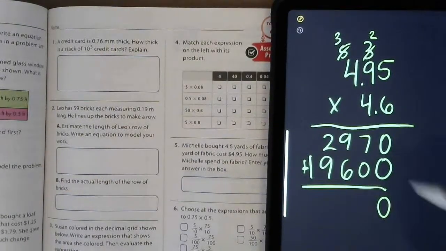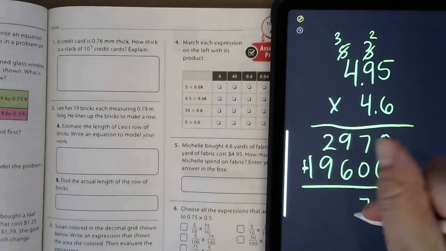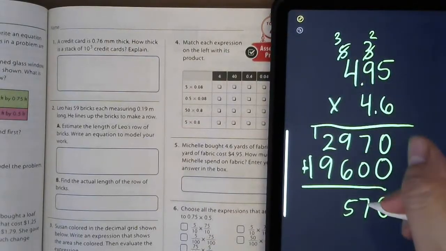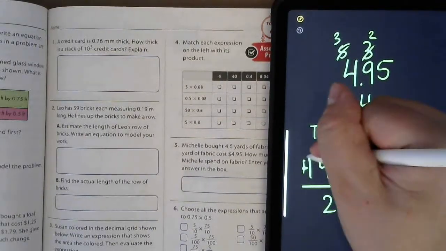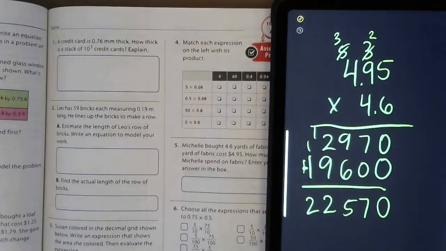All right, 0 plus 0 is 0. 0 plus 7 is 7. 9 plus 6 is 15. 9 plus 1 is 10. Plus 2 is 12. And 1 plus 1 is 2. We get 22,570, but wait, can't forget about our decimals.